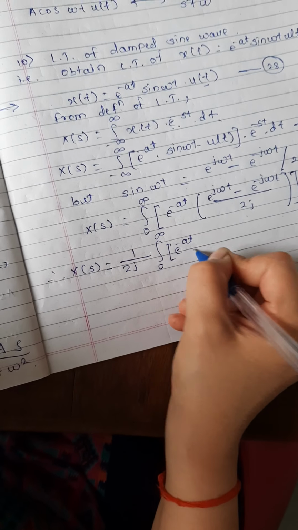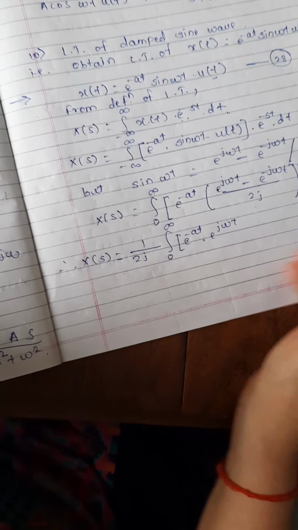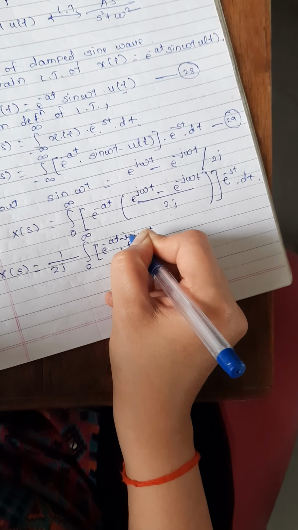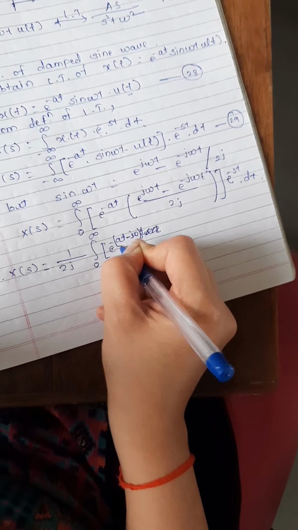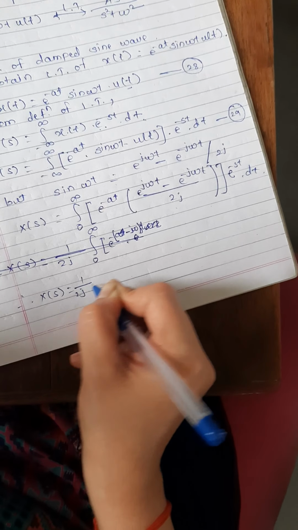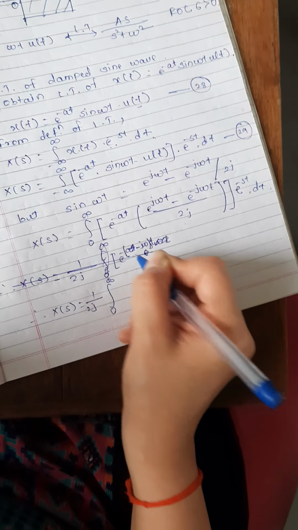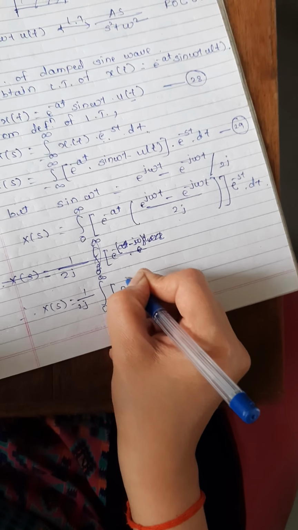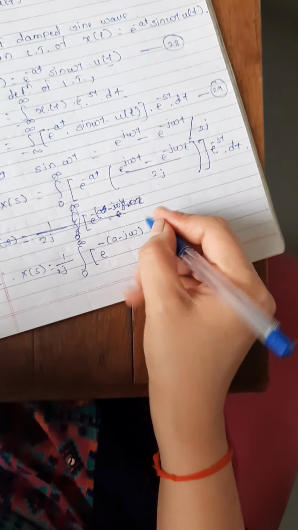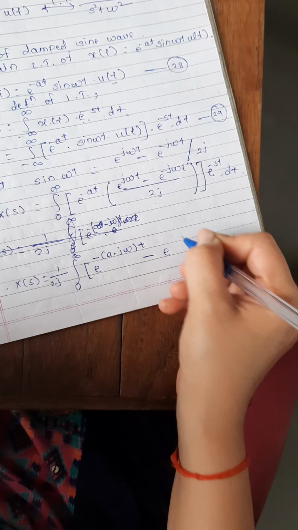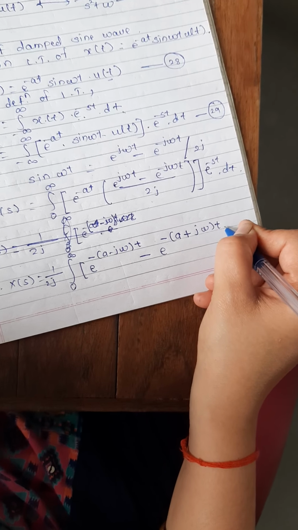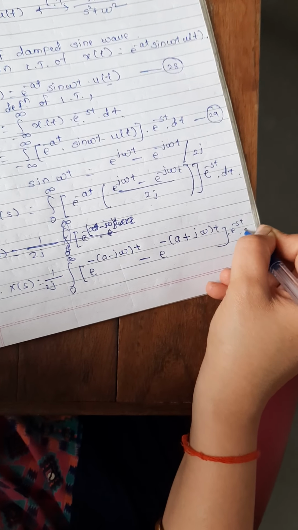We take e raised to minus at common, and we can write e raised to minus of a minus j omega t minus e raised to minus of a plus j omega t, into e raised to minus st dt.